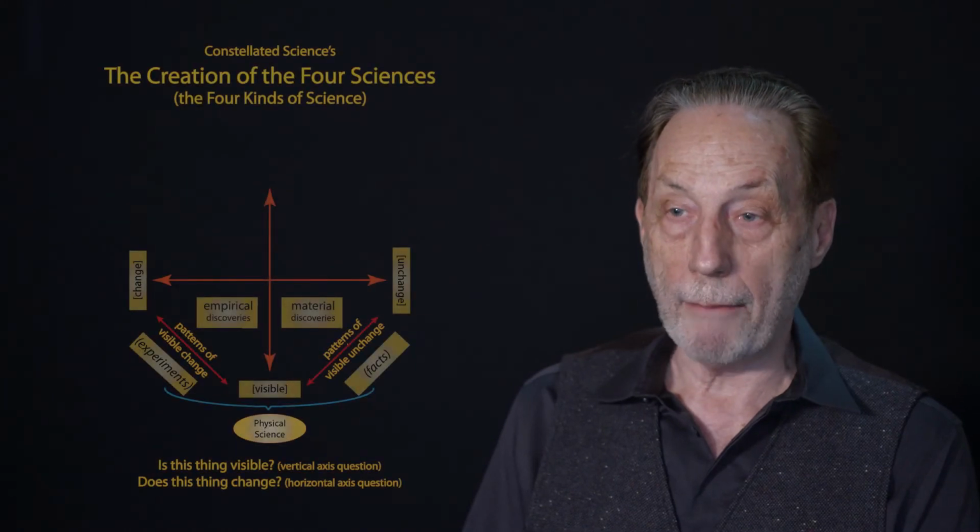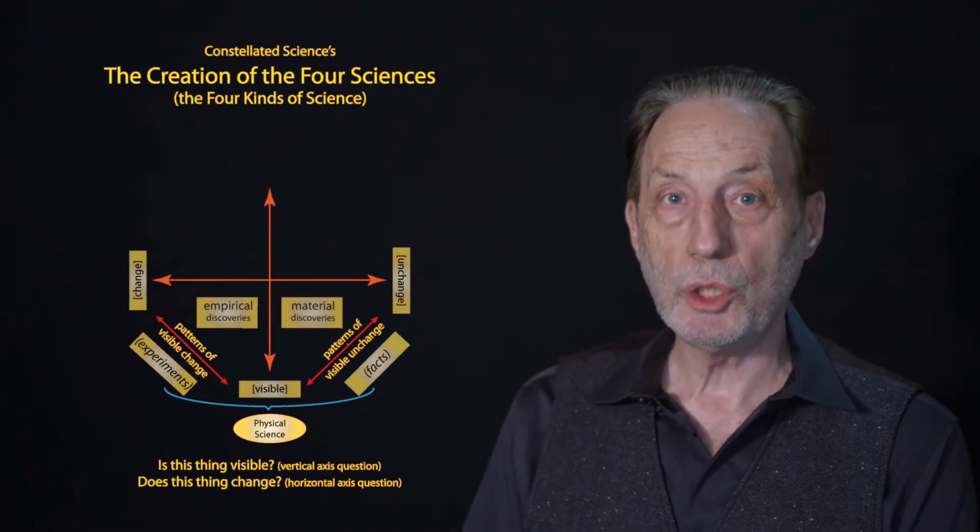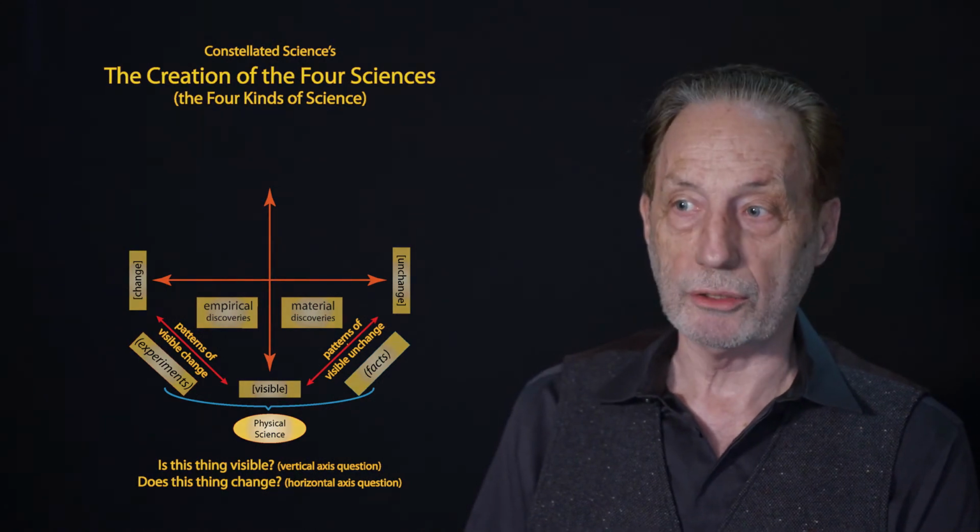So what comes next is we now join adjacent kinds of discoveries. And since discovery is the main function and focus of science, if you join adjacent discoveries, you get the four kinds of science that we can do. So we can do physical science, which is very common, and physical science is the combination of the lower quadrants: empirical discoveries plus material discoveries. This is physical science.